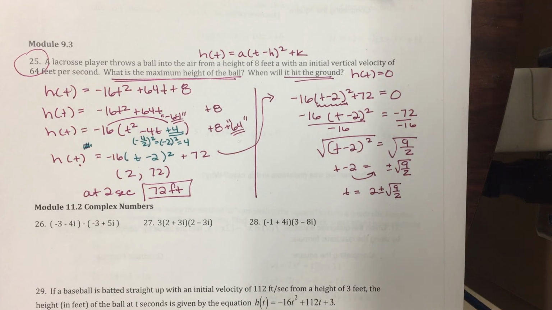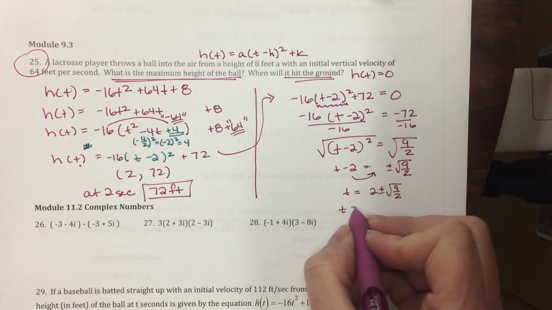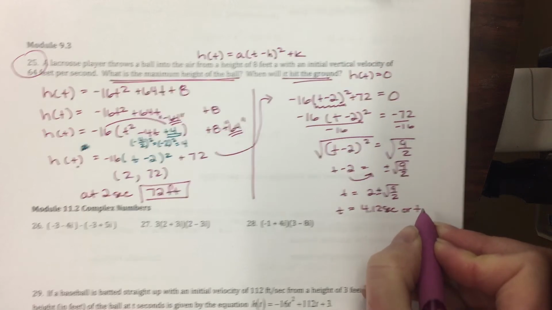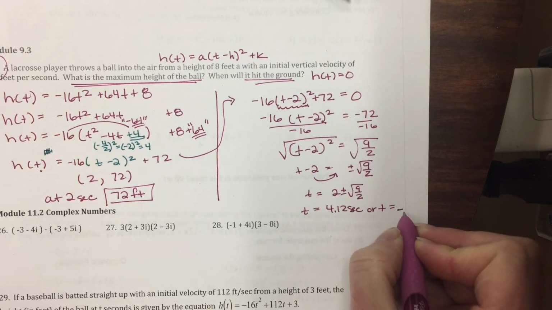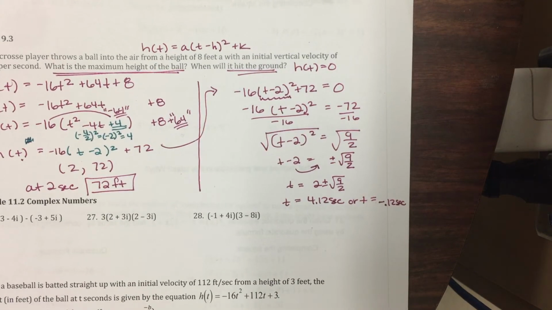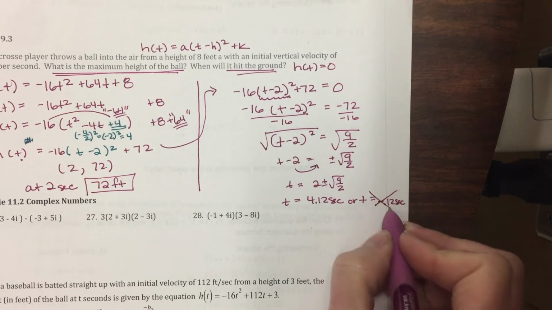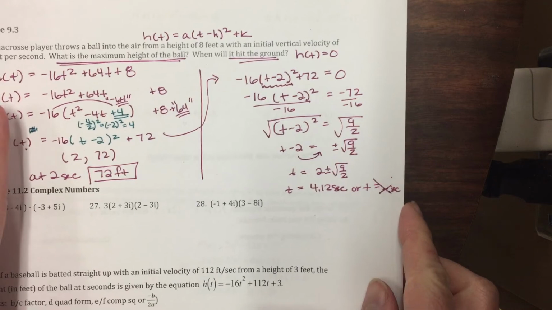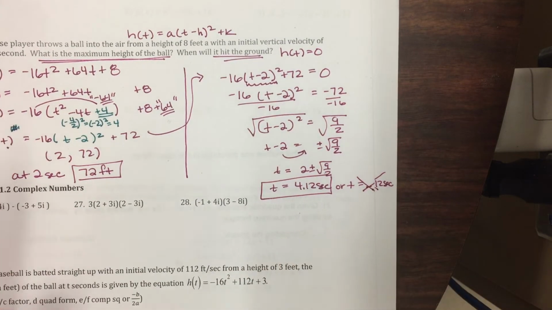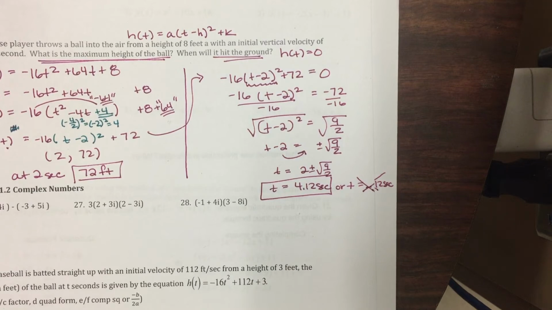You're going to want to get out your calculator and plug this in to get your 2 times. When you do this, you should get that your time equals 4.12 seconds or time equals negative 0.12 seconds. Since it doesn't make sense to have negative time, we don't use this. I think I'm writing on multiple papers. Sorry about that. So my answer for this one would be 4.12 seconds.